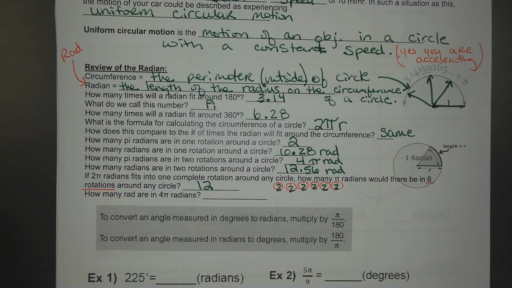How many rads are in 4 pi radians? Whoa, whoa, whoa. What's a pi rad? 1/2 of a circle. 2 pi rads are a complete circle. So 4 pi rads would be that. That is 4 pi rads. How many radians are in 4 pi rads?